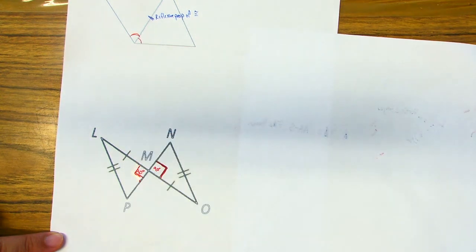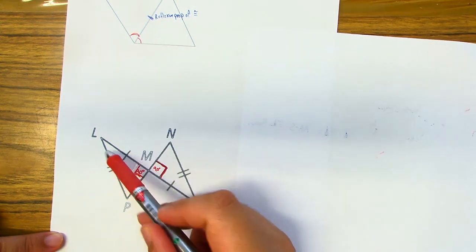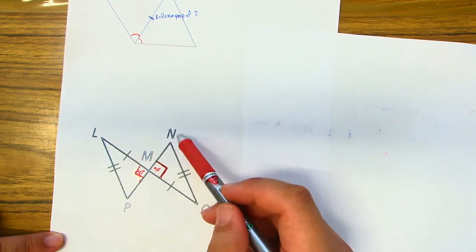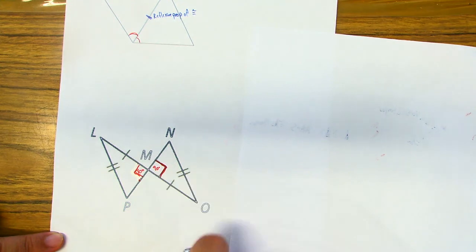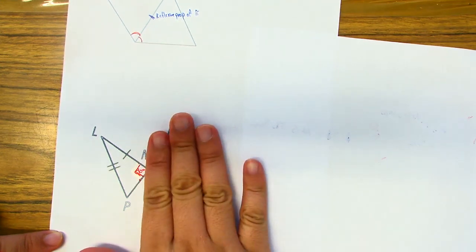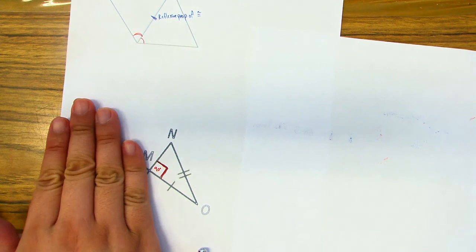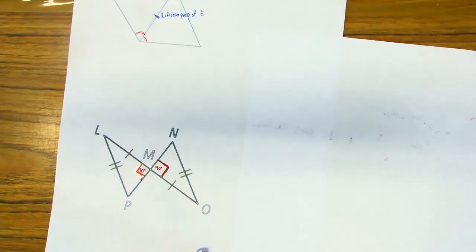So here you have congruent angle, you have congruent sides here, LP is congruent to NO, LM is congruent to MO. Right? So following this pattern here, what is the answer for this question? Is it going to the angle side? Is it congruent to the angle side congruent triangle theorem, or are they not congruent?